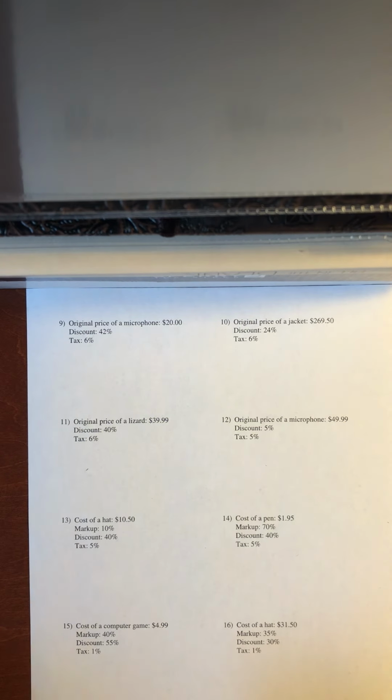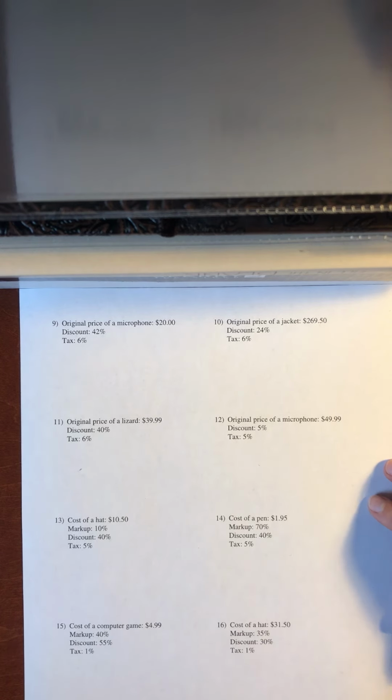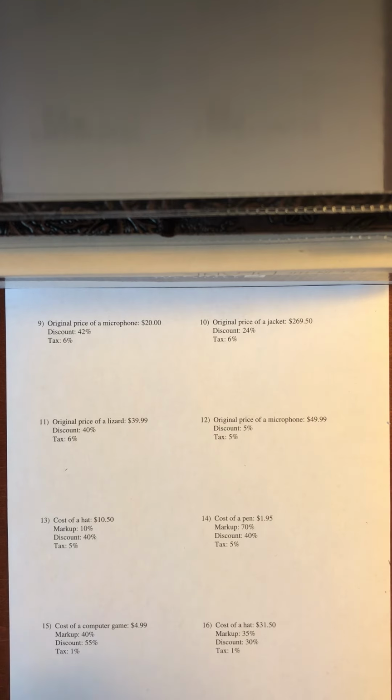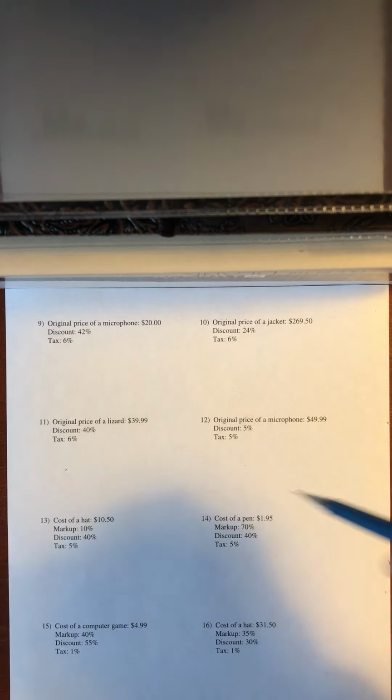Moving to the next page. Okay, numbers 9 and 10 we're going to work on now. Okay, so number 9, we have the original price of a microphone, then we have a 42% discount, and then there's going to be 6% tax on that microphone. So remember, discount is taking money away, tax is adding money on, okay? If something's taxed, that's extra money you have to pay.